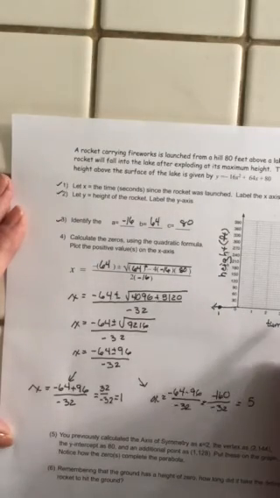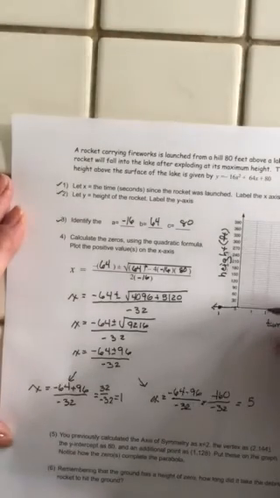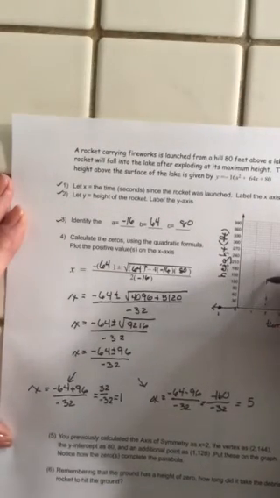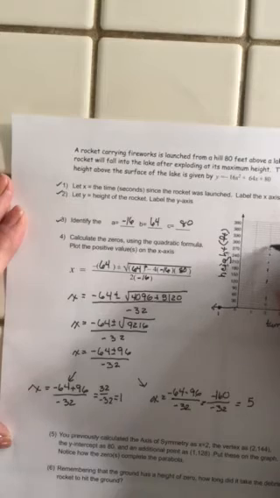Okay, so my second point on the x-axis will be here, filling in all the information that we had yesterday, which is written out on step number 5.